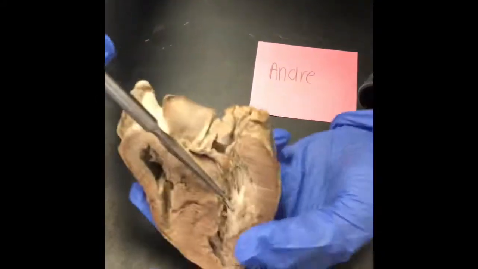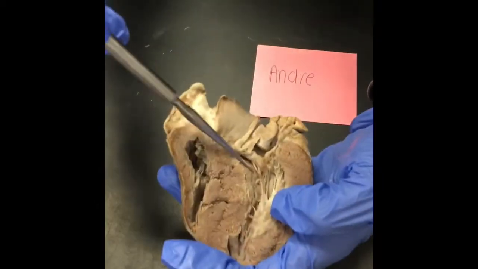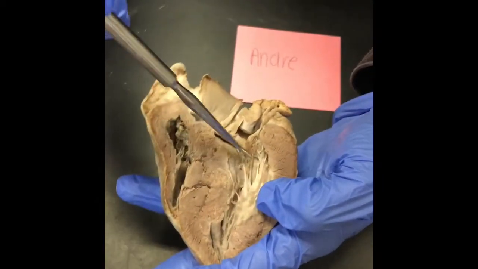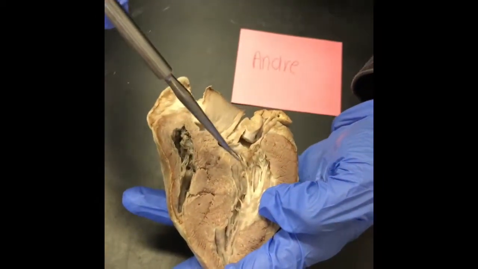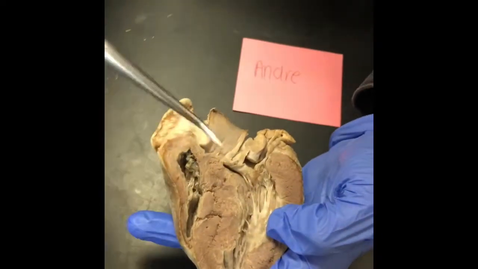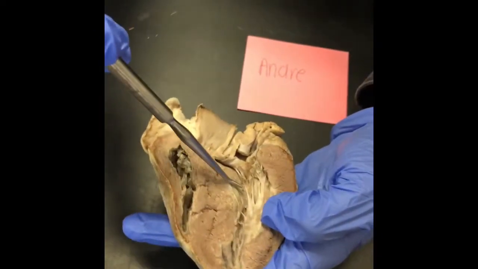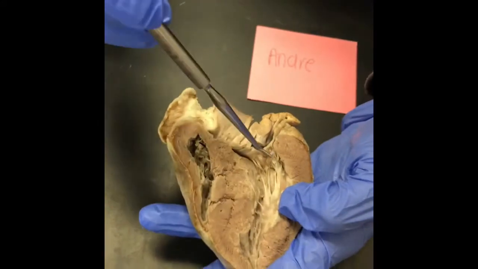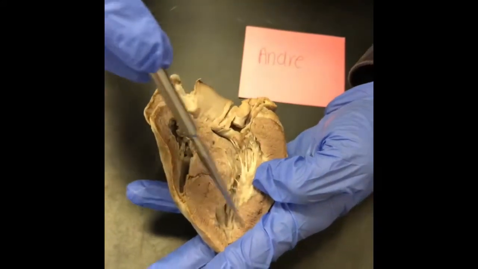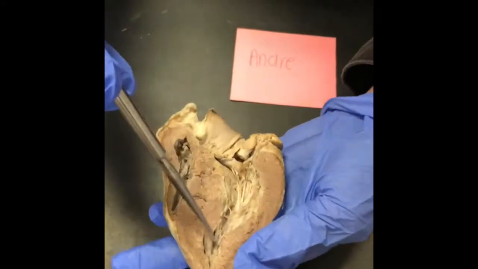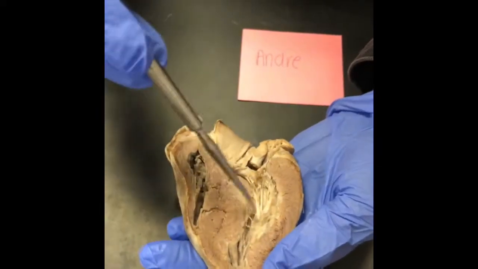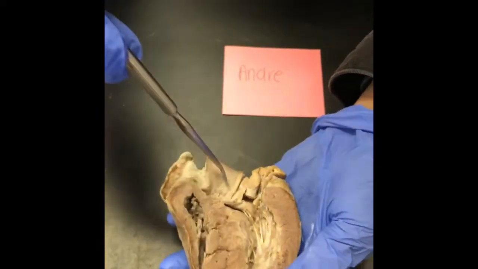And on our left side, it helps close the bicuspid valve, which is also called the mitral valve, and that prevents backflow right into the atrium as well. So when it goes down to the left ventricle, it closes, and the blood then goes to the aorta.